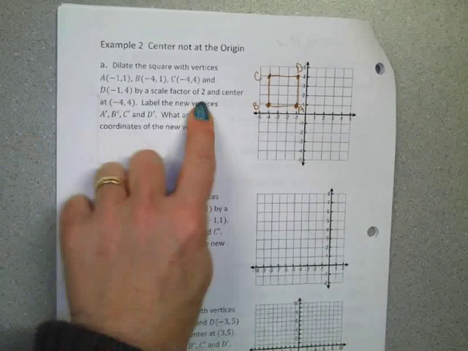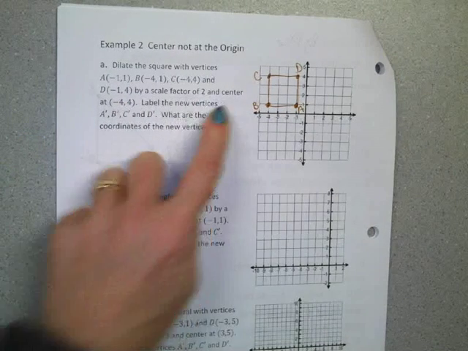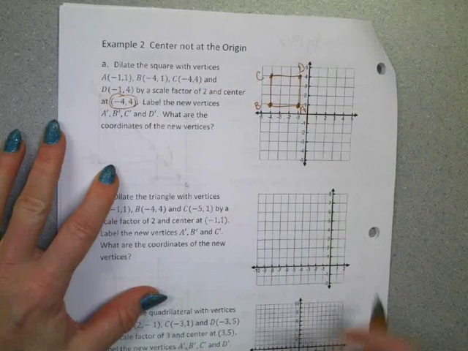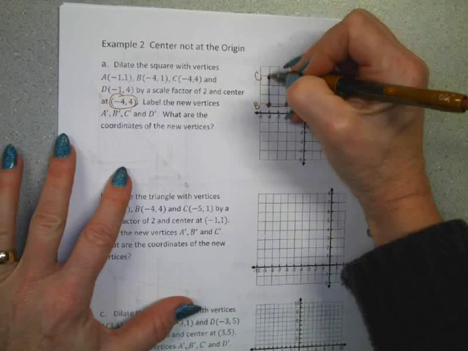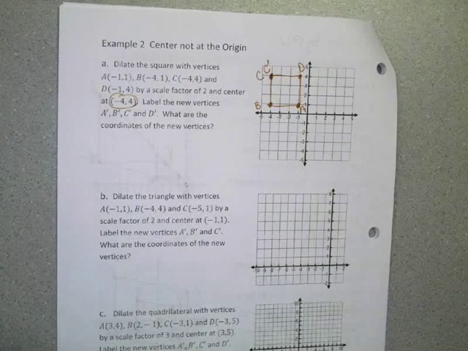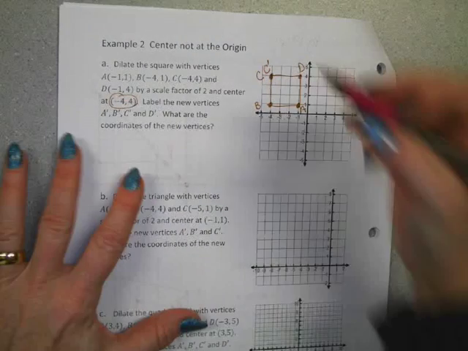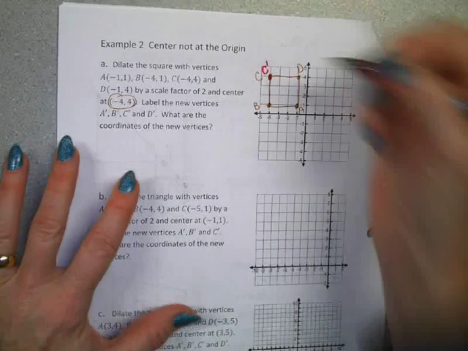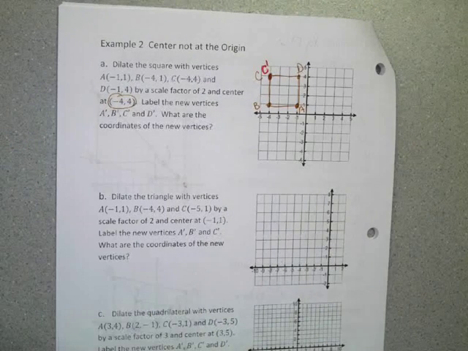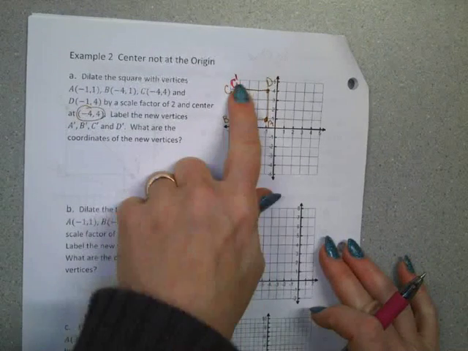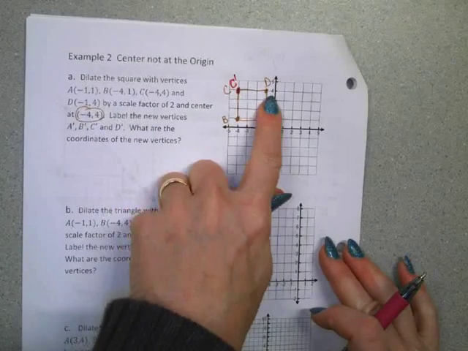And they want a scale factor of 2, but this time it is centered at negative 4, 4. So here's negative 4, 4, which happens to be C. So that means that's also C prime, that it will be the same distance as well, and my center of dilation is right there as well. So if that's my center of dilation, I can do any of them. I'm going to choose to do D first.